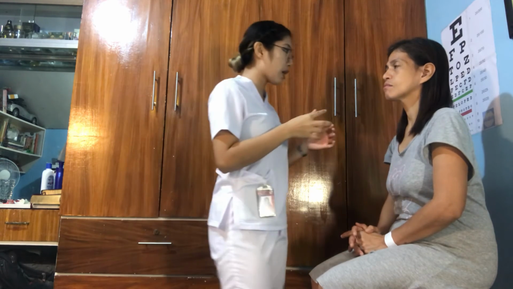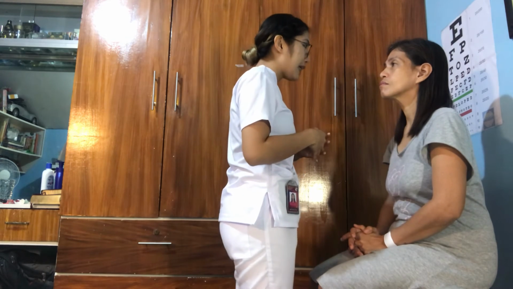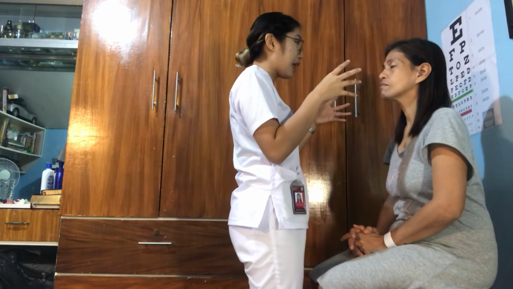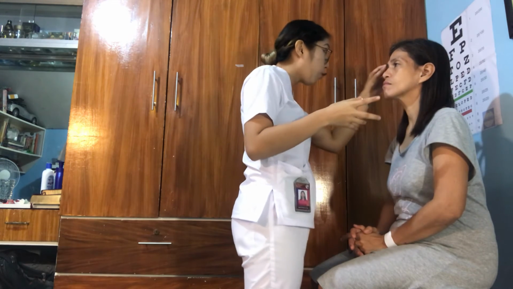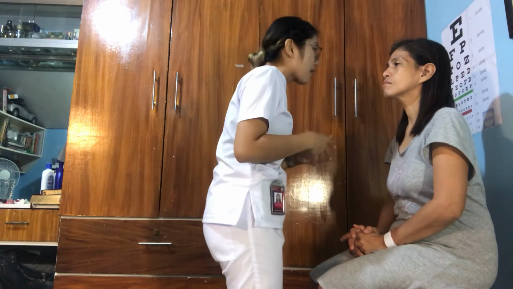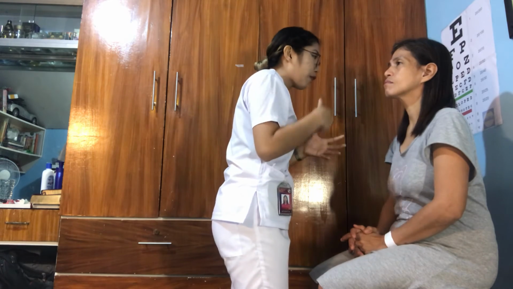So right now, as I observe the eyes of the patient, the eyebrows, the eyelids, and the eyelashes, the eyebrows of the patient are evenly distributed. There is no flakiness underneath the eyebrows. And then the eyelashes of the patient are curled outwards. And there are no inflammations within the eyelids of the patient. So after that, we need to also inspect the anterior eyeballs as well as the sclera of the patient.